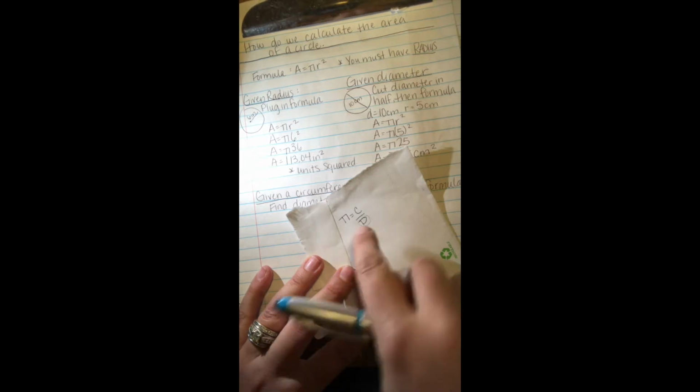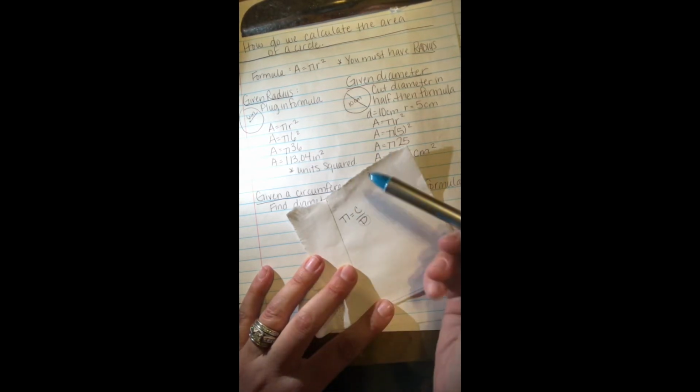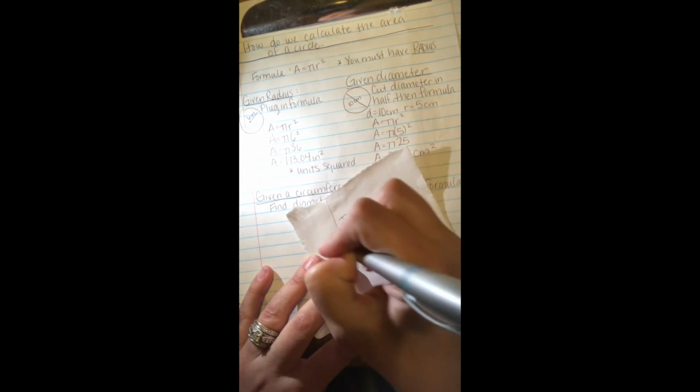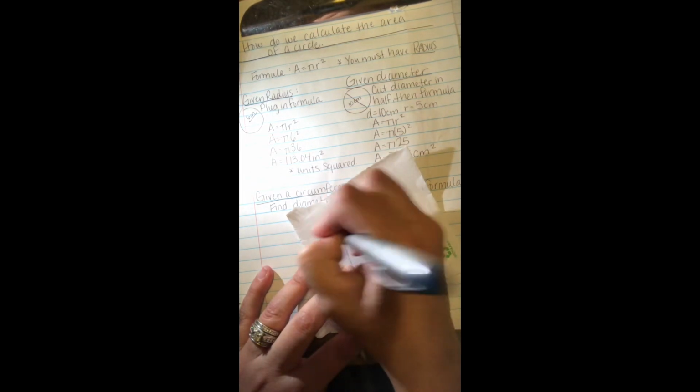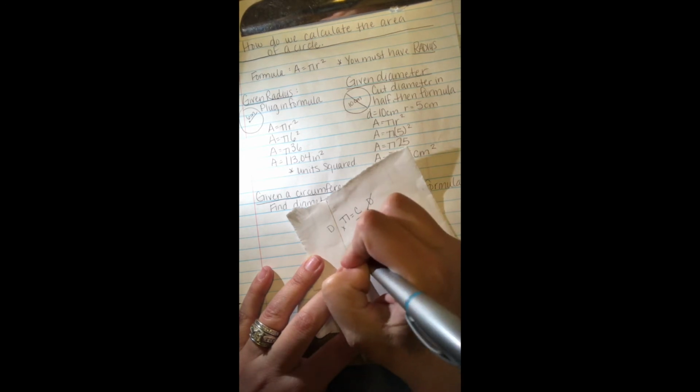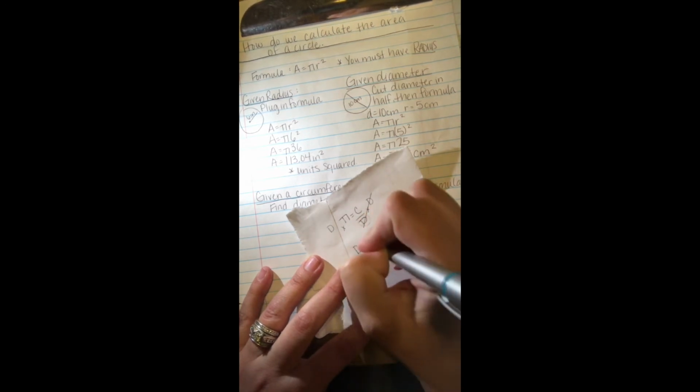I need to get this c away from him. So right now this is c divided by d. So to undo that, I multiply by d, or my diameter, and if I multiply the right, then I have to multiply the left. Now my d's cancel out here, and what I'm left with is d times pi equals the c.